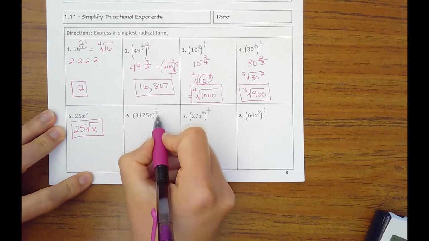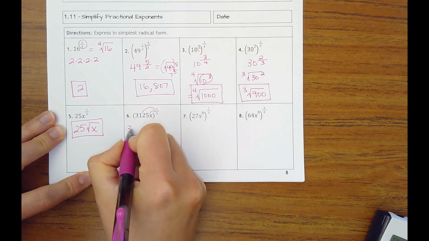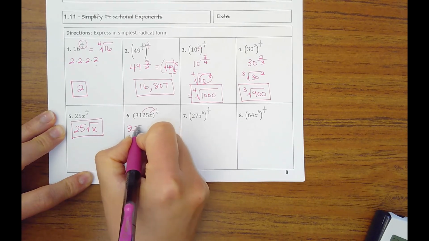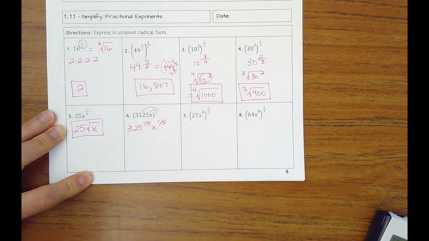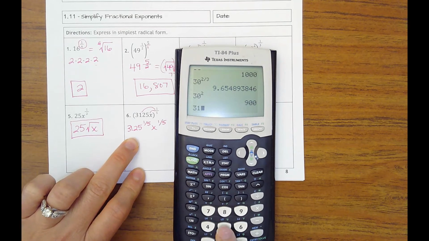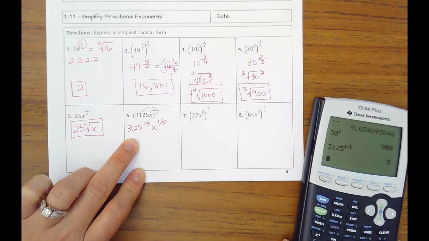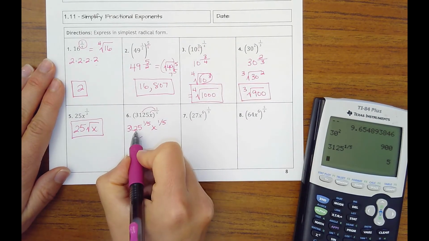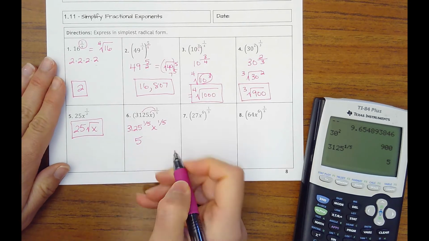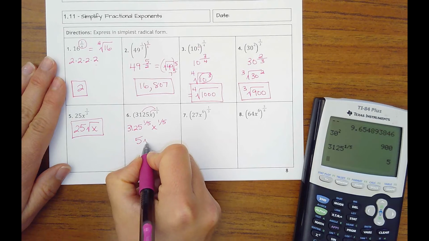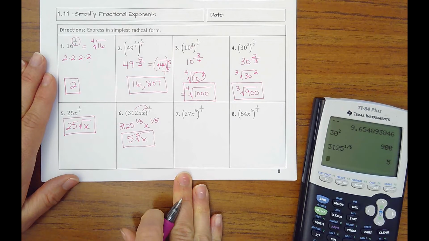Number 6, you're taking this whole thing to the 1/5 power, so this coefficient's going to get it, and the variable. So we have 3,125 to the 1/5 power times x to the 1/5 power. Let's do that on our calculator. And it's just plain old 5. Which that's really the 5th root of 3,125. So if I took 5 times itself 5 times, I would end up with that number. And then this we're going to write as the 5th root of x. So it's 5 times the 5th root of x.